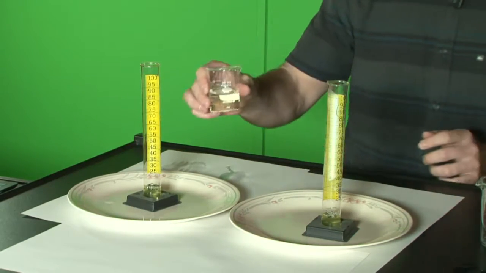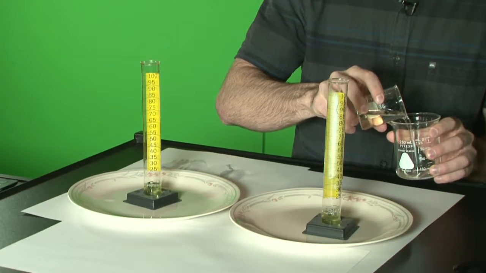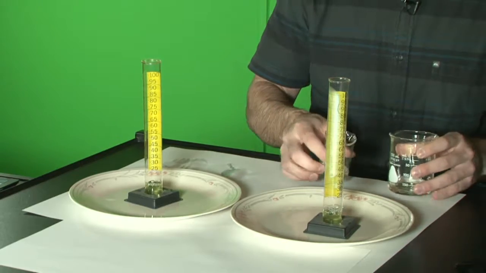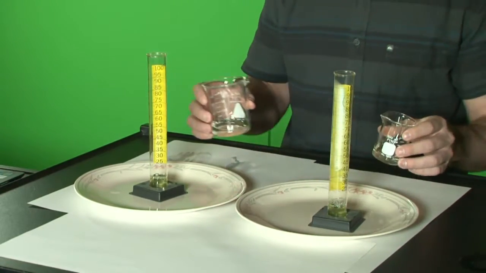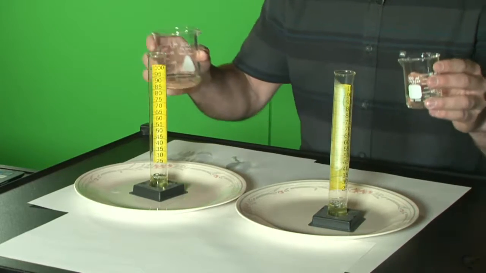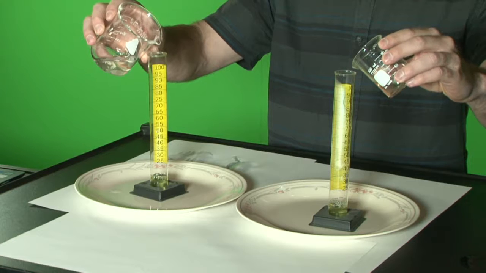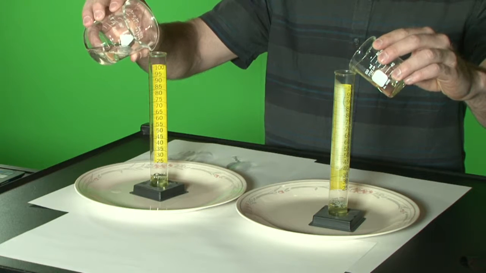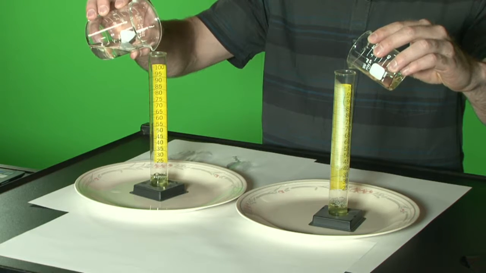And I have some potassium iodide that I just dissolved in some water. I'm just going to switch these. So I'm just going to pour a little into each, and we'll see which one happens faster. Hopefully the hot one happens a little bit faster than the cold one. I need to be careful. I don't know if I'm going to be able to pour these both at the same time, but we'll see. Ready?